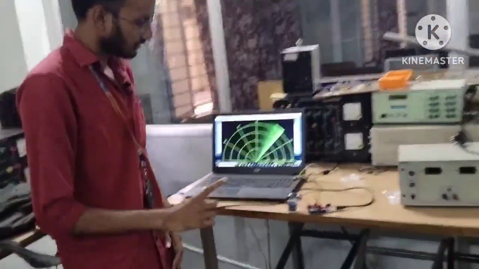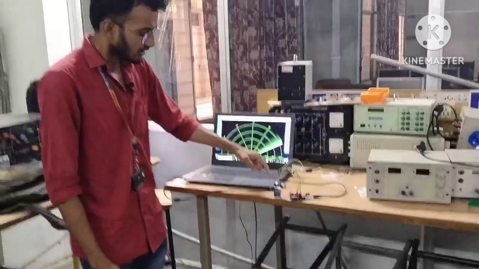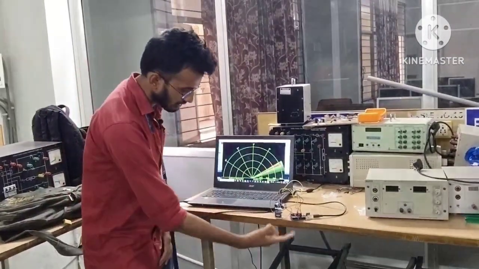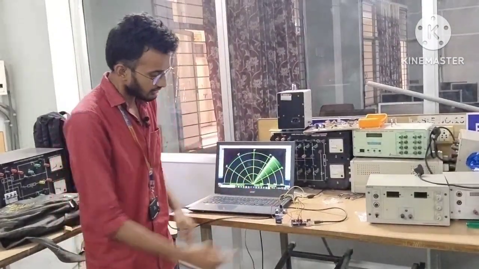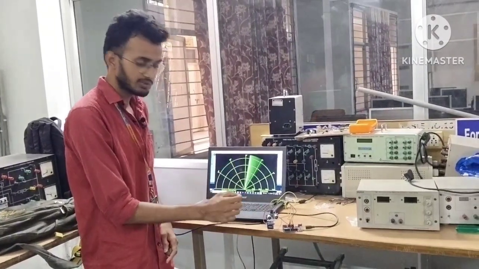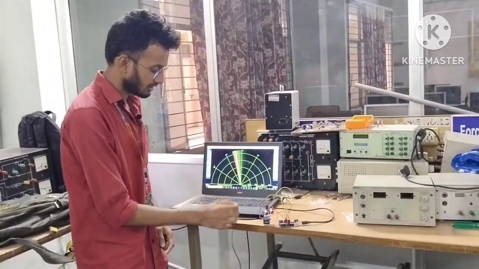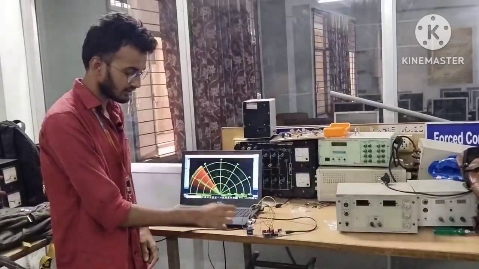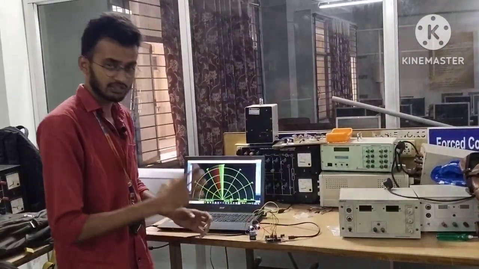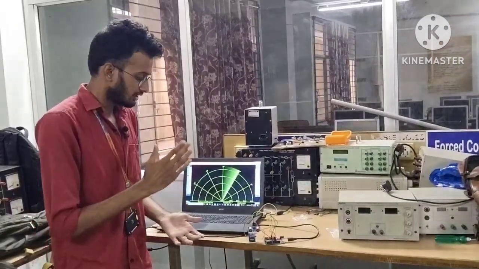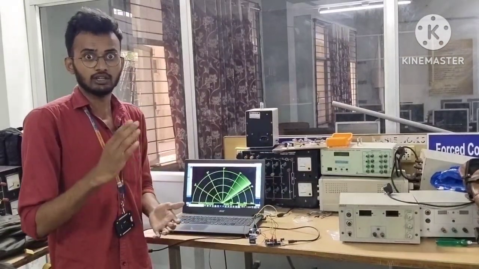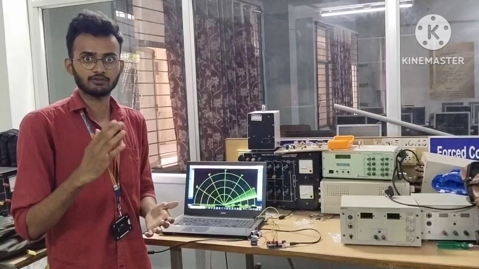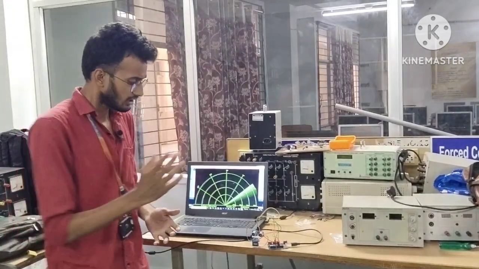In this, when the ultrasonic radar rotates through 180 degrees, it will detect any object which comes nearest to it. The ultrasonic sensor will detect objects within the range I have given in the program. The range can be 30 centimeters, 40 centimeters, up to 1 kilometer or any distance; it depends on how you give the program.